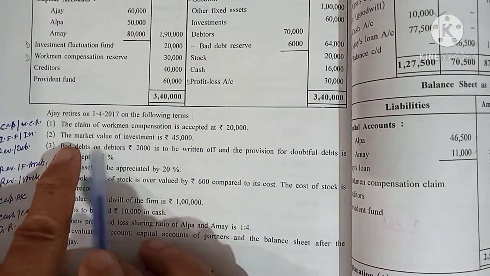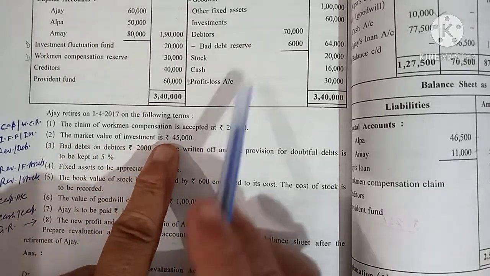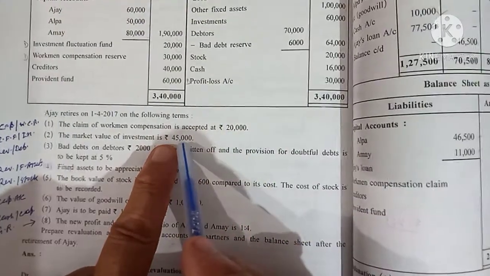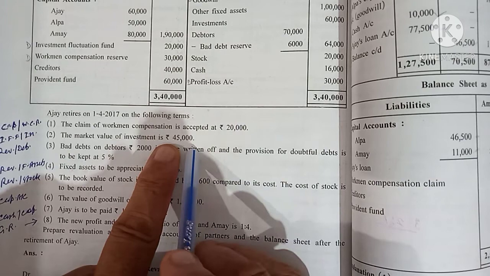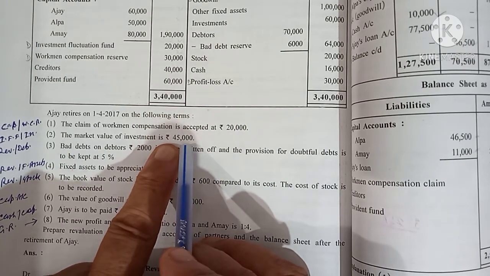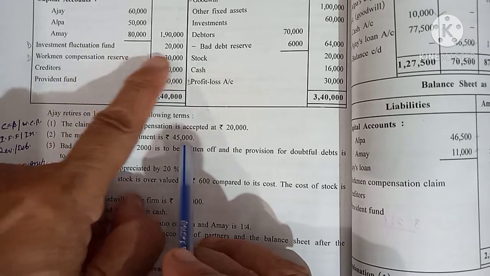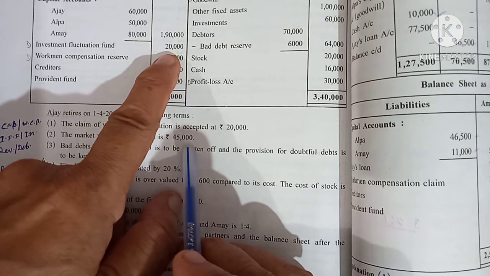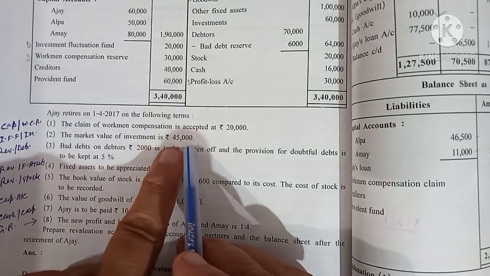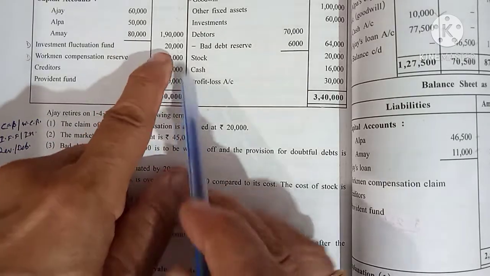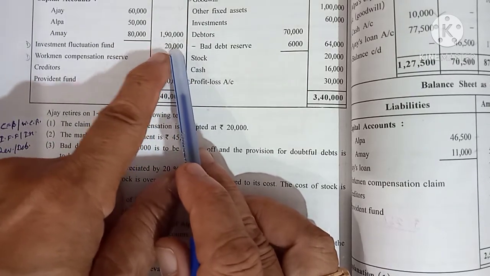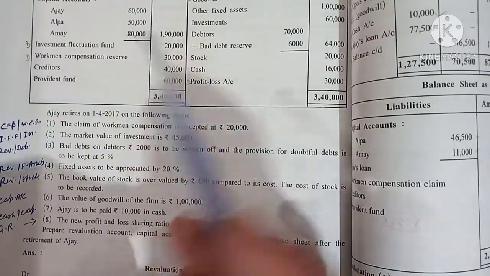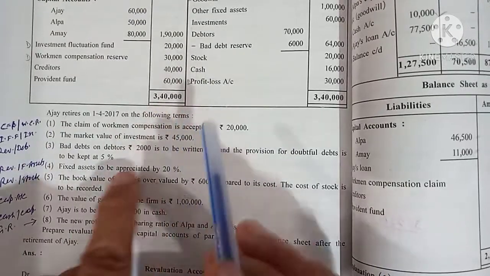Clear to you? The market value of investment is rupees 45,000. Same case. Investment is 60, and now the market value of the investment is 45. That means the investment in the market has gone down. How much? 15,000 loss. But already you are having investment fluctuation fund of 20,000. So even though there is a 15,000 loss, you have 20,000 lying there. So you are having reserve 20, you are getting a loss of 15,000. So this 15,000 will be made up from this reserve. After making up, still you are having 5,000 more that you have to distribute to all the partners according to the old ratio. This is the system.